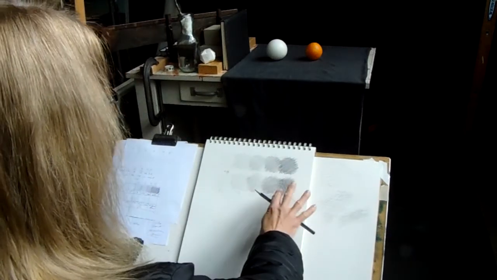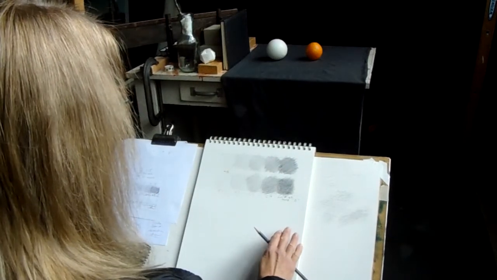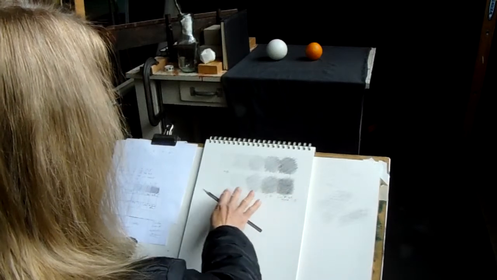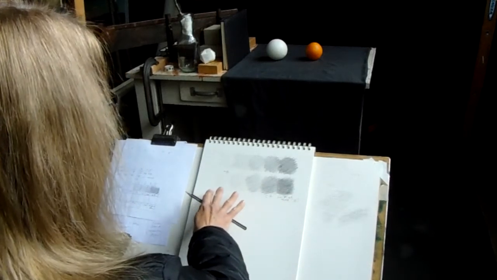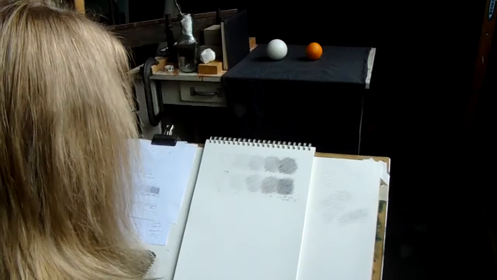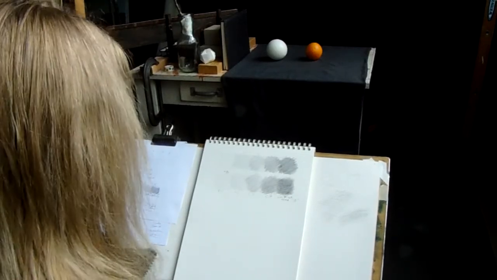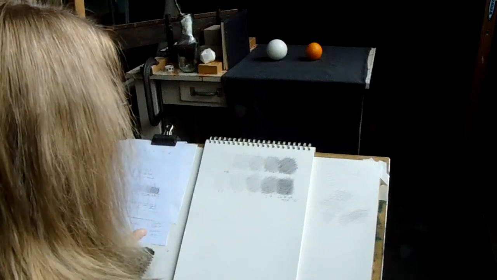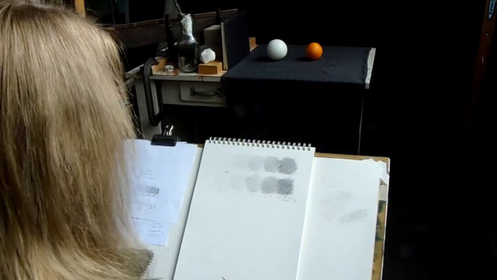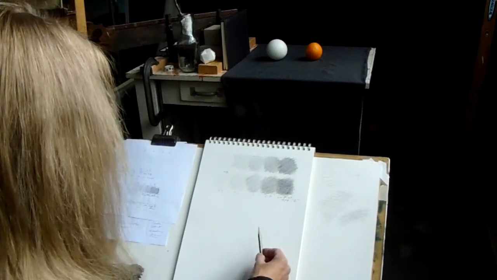Now that we've created our chart of 5 values, and the 5 values are then shown in the various techniques that I'd like you to use, let's apply that to our sphere. The one I had done earlier was in charcoal. This sphere is going to be in pencil.